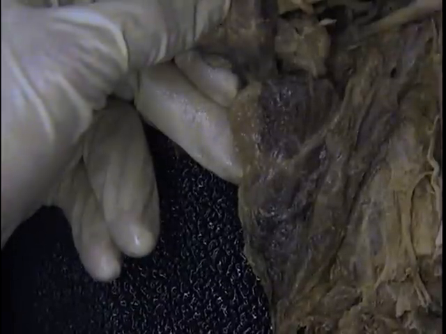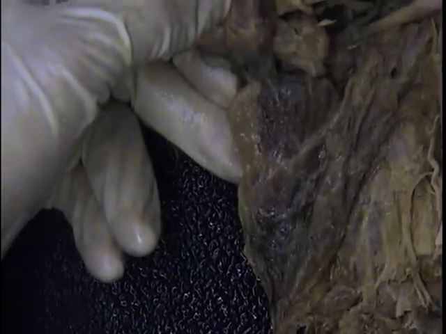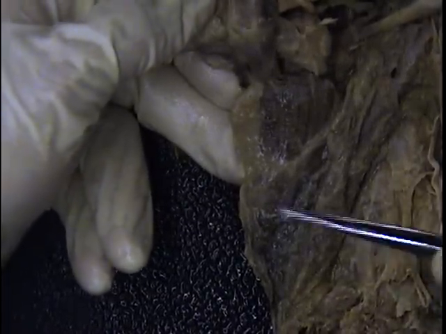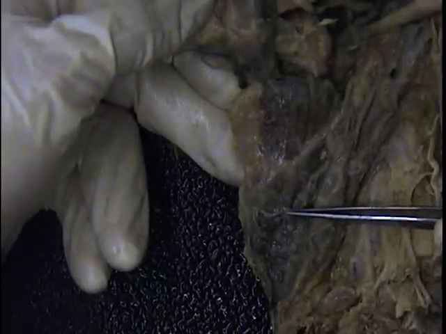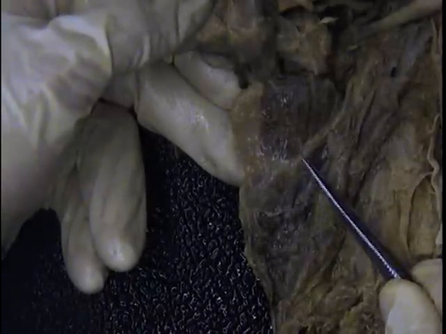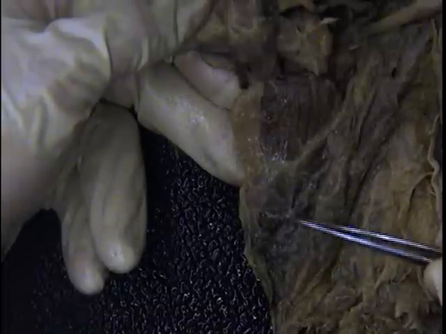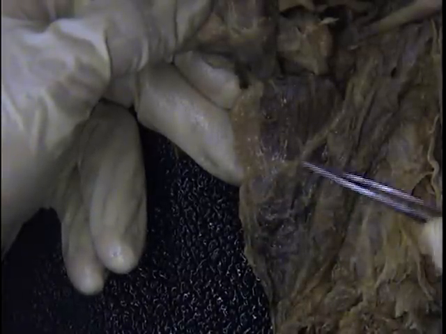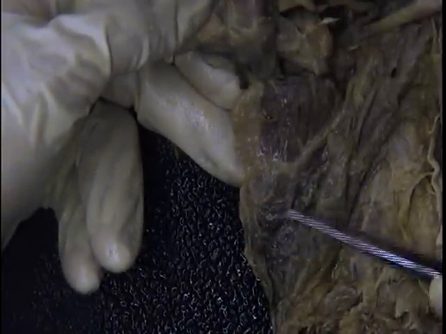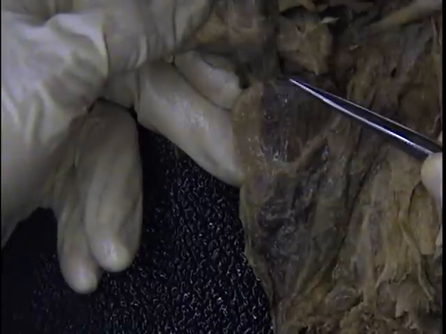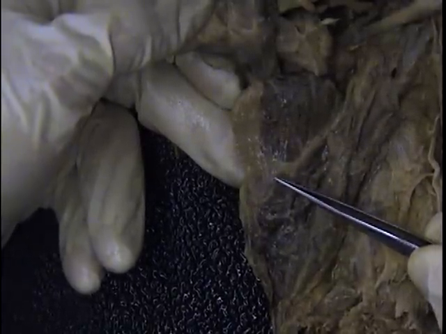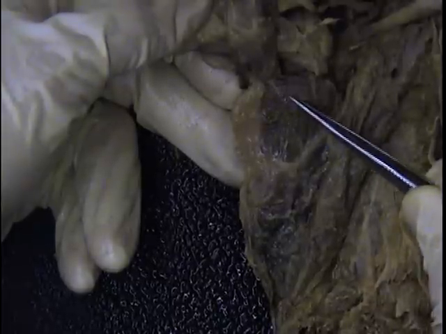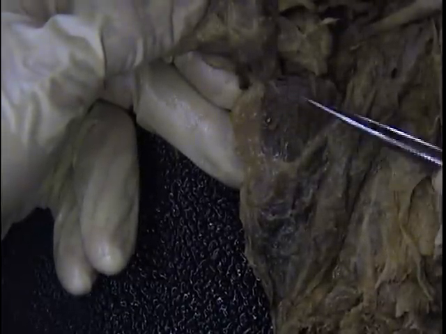The first one is the sternothyroid. It goes from the posterior surface of the manubrium and the adjacent posterior surface of the first rib and inserts into the oblique line of the thyroid cartilage. So these fibers here make up the sternothyroid. Okay? And then the thyrohyoid goes from the oblique line of the lamina of the thyroid cartilage and goes into the lower border of the hyoid bone. That's these fibers here.